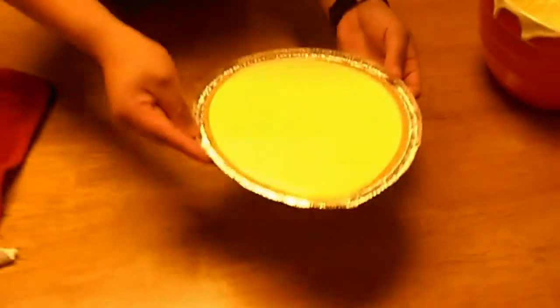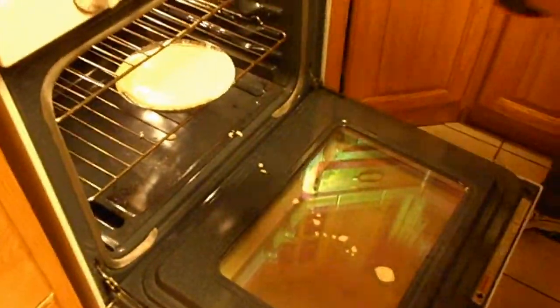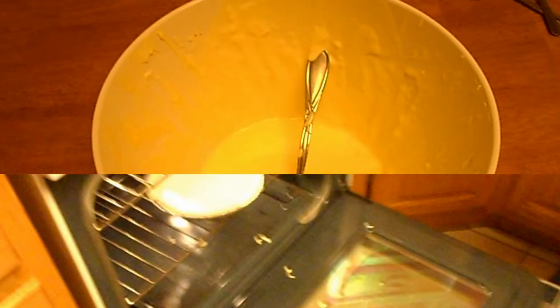Then as you prepare to make an endothermic reaction, now we put it in the oven. Okay, so we took the batter and then we put it into the crust. And it's baking right now at 325 degrees for approximately 40 minutes. And it's going through an endothermic reaction right now where the batter is absorbing the heat.